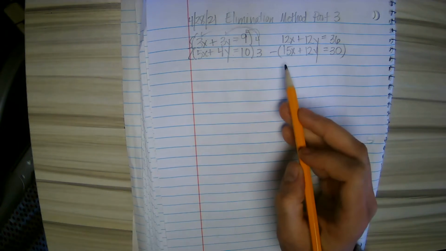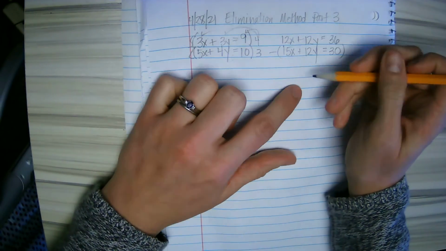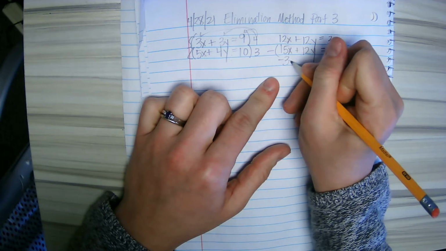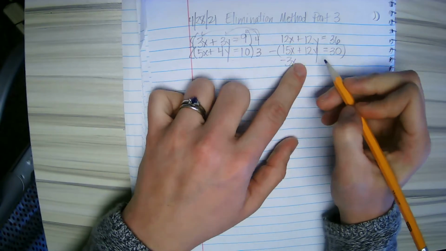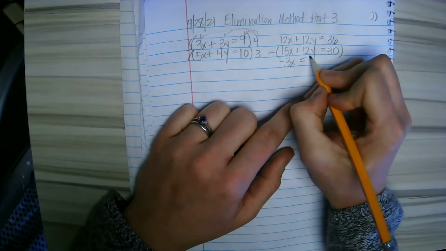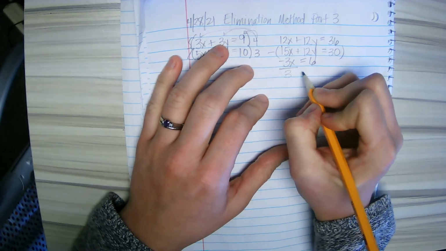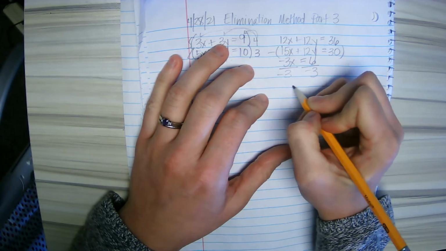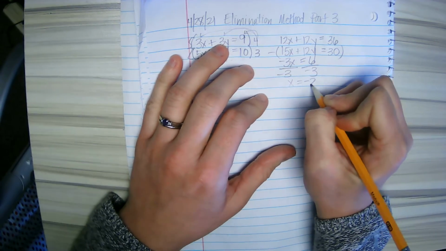They're not opposite. 12 minus 15 is negative 3x. 12 minus 12 is 0. We wanted that to go away. 36 minus 30 is 6. So I'm dividing both sides by negative 3, and x equals negative 2.